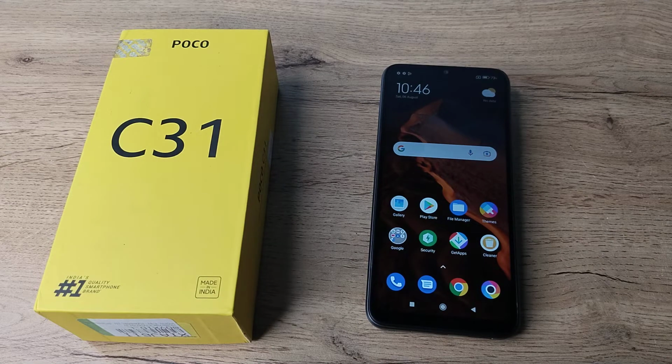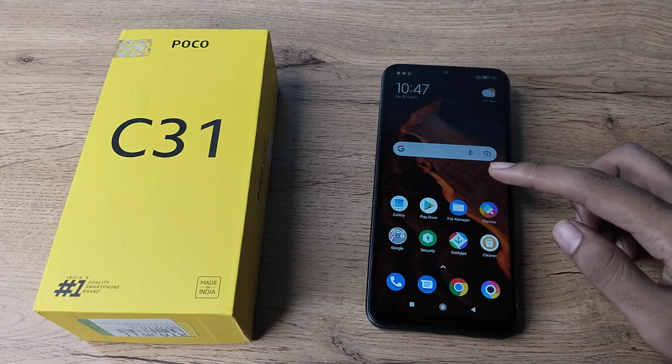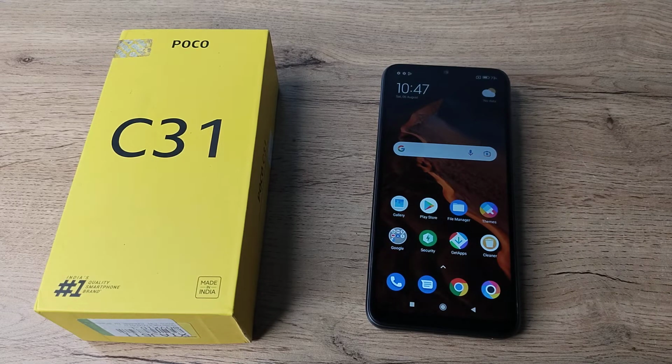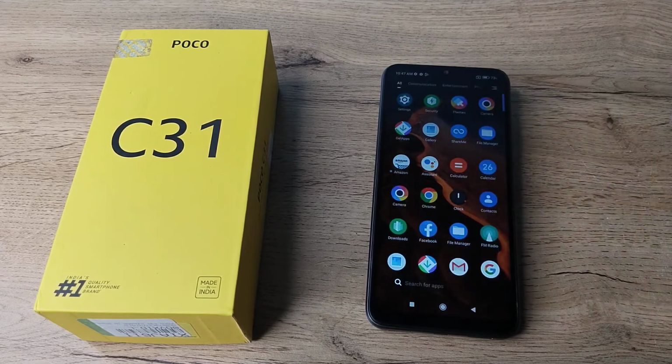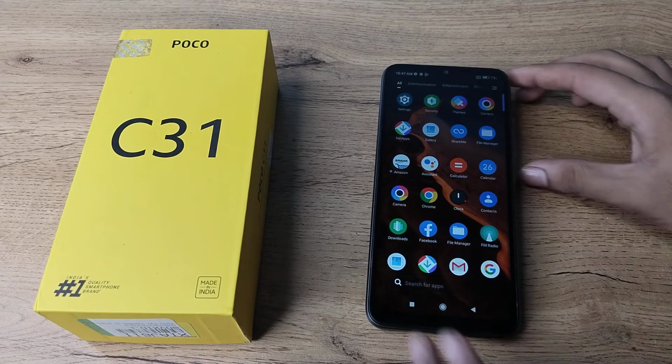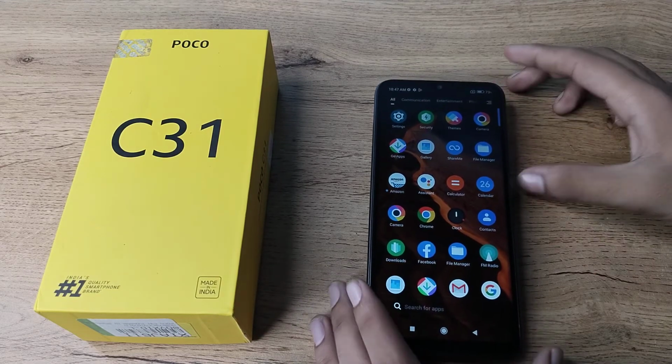In this video, I am going to show you the Poco phone lock screen setting. I will show you how you can change your screen timeout in your Poco phone. If you want to change your phone screen timeout, you can change it. Now let's see how to change screen timeout in our Poco phone.